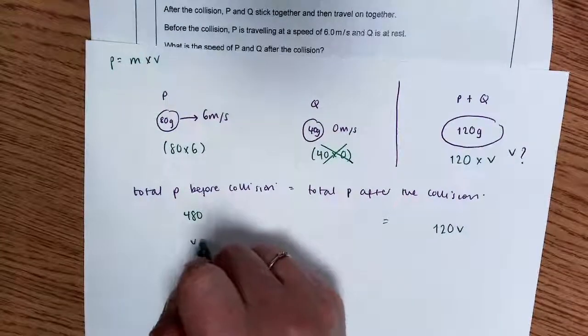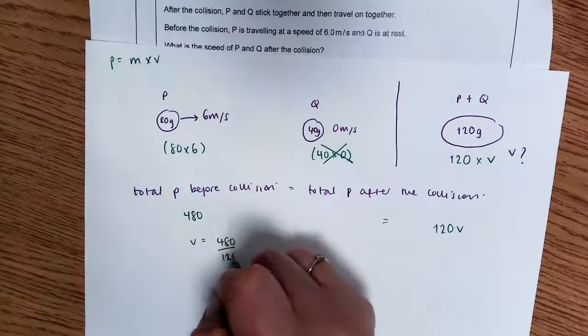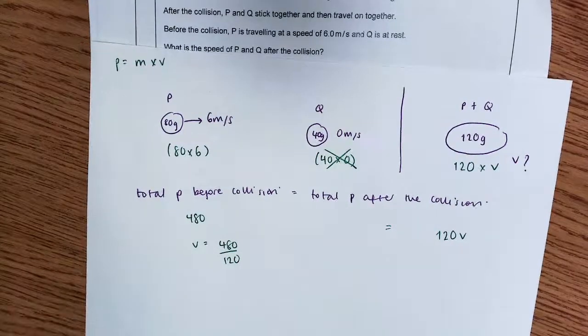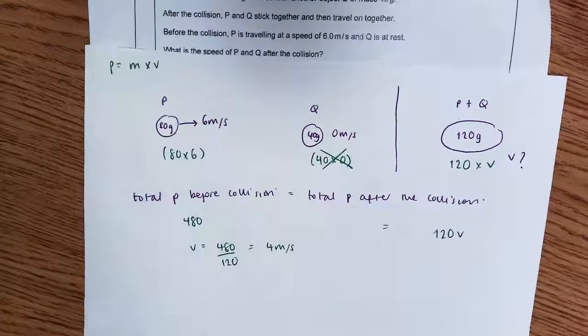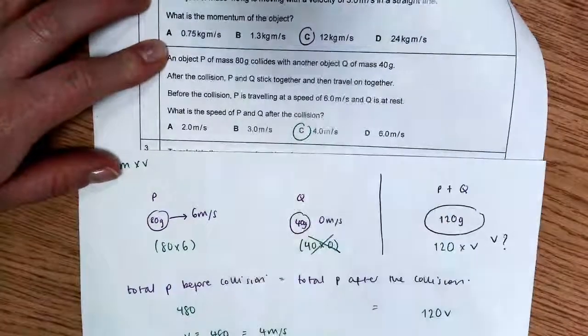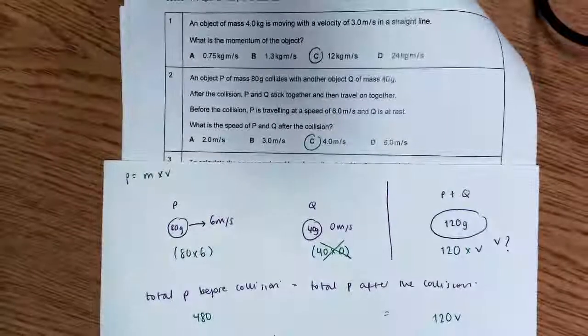So all I do is rearrange and say, V must be equal to 480 divided by 120. And when I do that, I get 4 meters per second, which if you look back at the question, gives you C. Okay, so that's number 2.